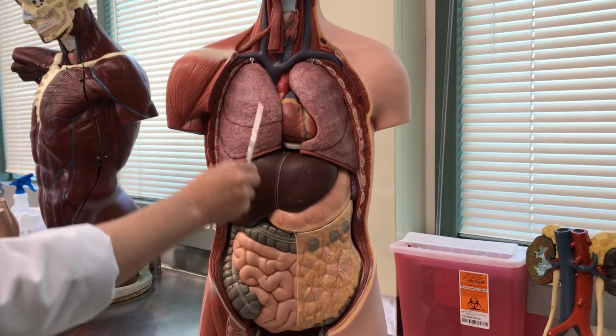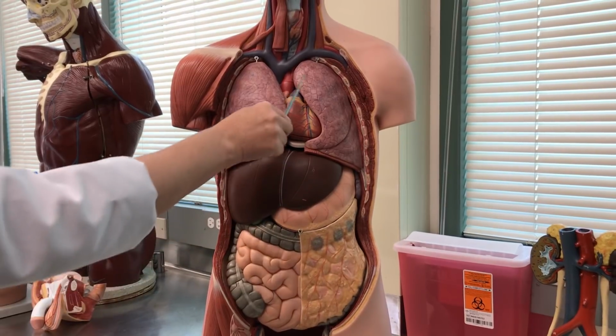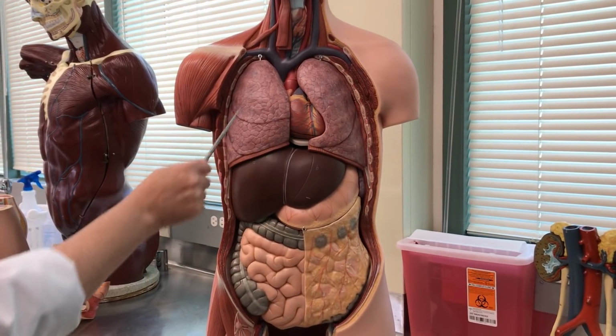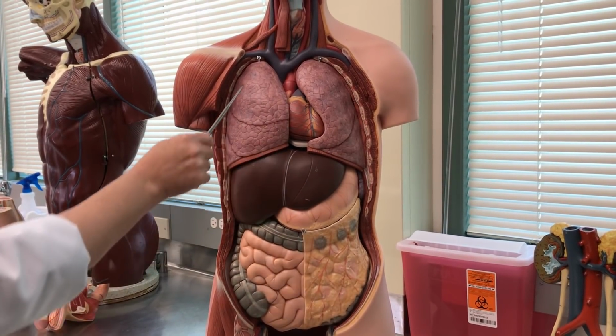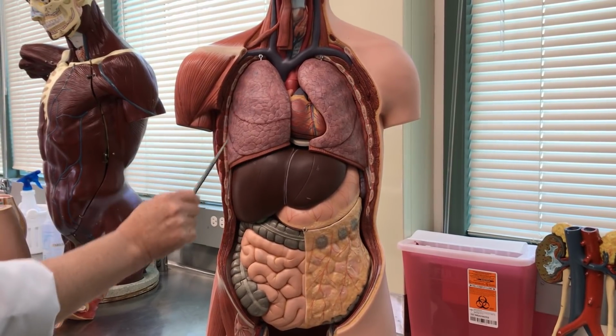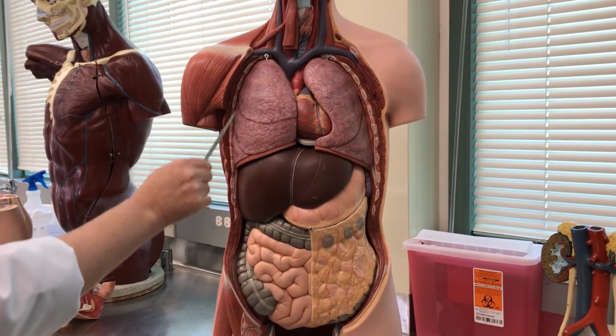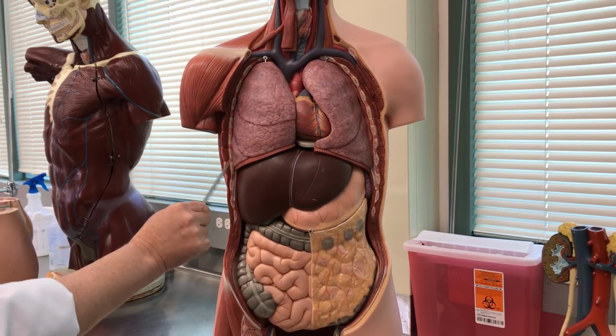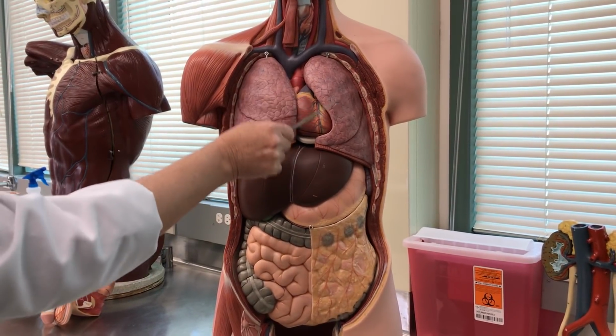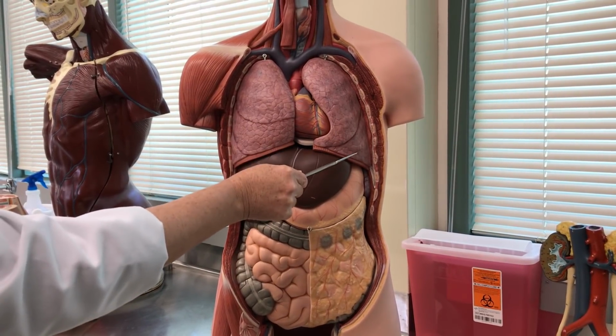Obviously, our lungs, and we have the right lung and left lung. And see those lobes of the lung? On the right one, we have 3 lobes: a superior, middle, and inferior lobe. And on the left one, we have superior and inferior only.